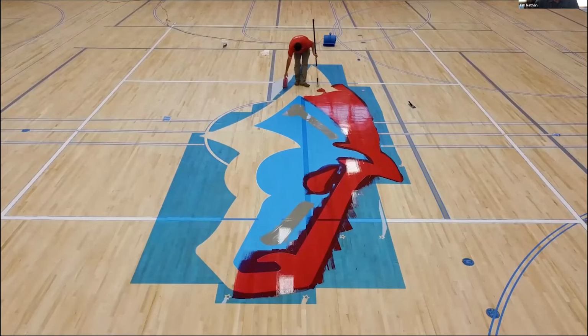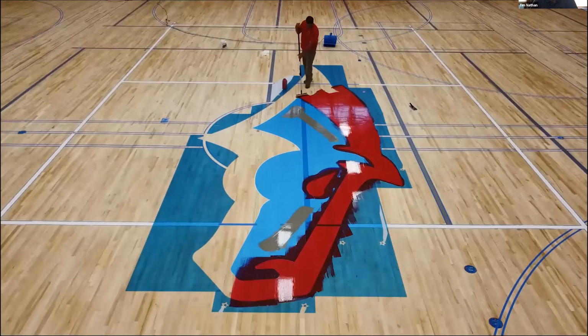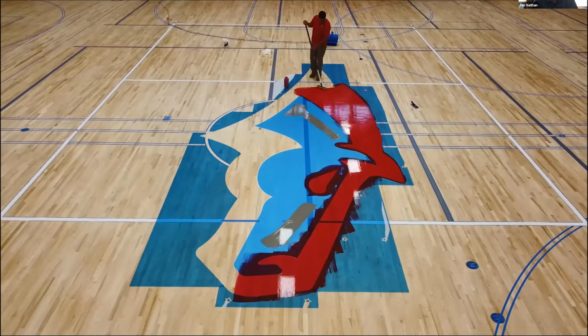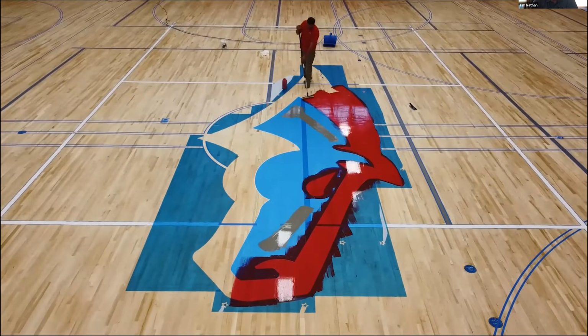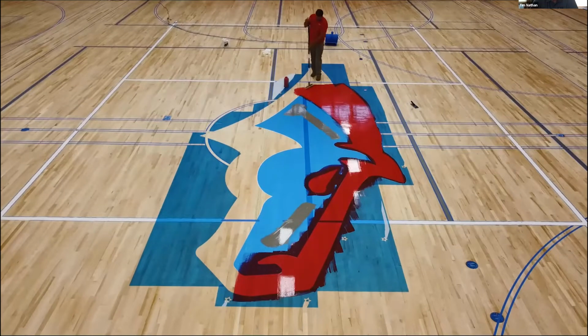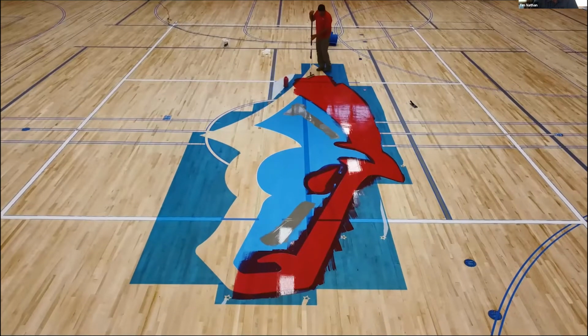So here in this video, we try to grab a little bit of an image of how it is for application in a large format, like in a sport environment. Sorry about the streaming, but the goal is to put it on evenly and uniform and then come back and pull all your lines straight.